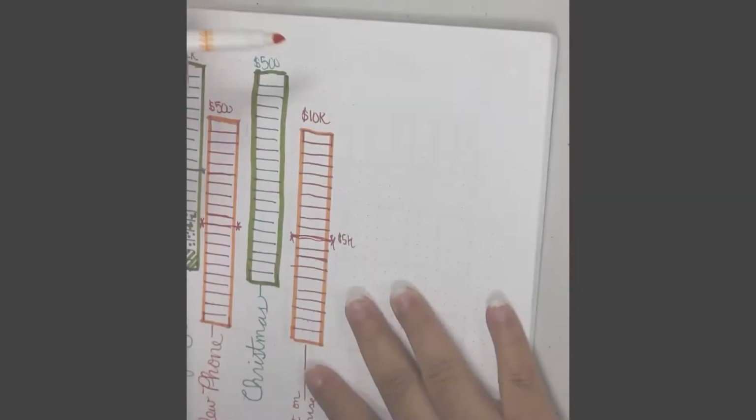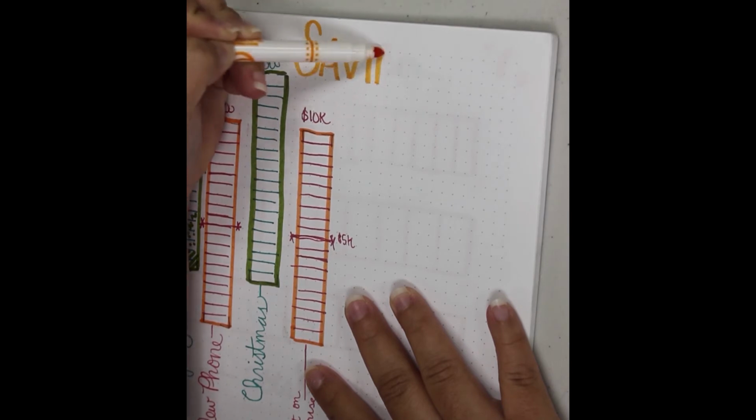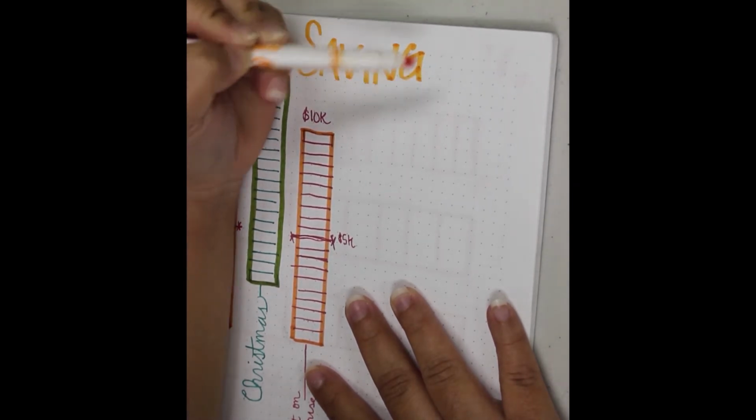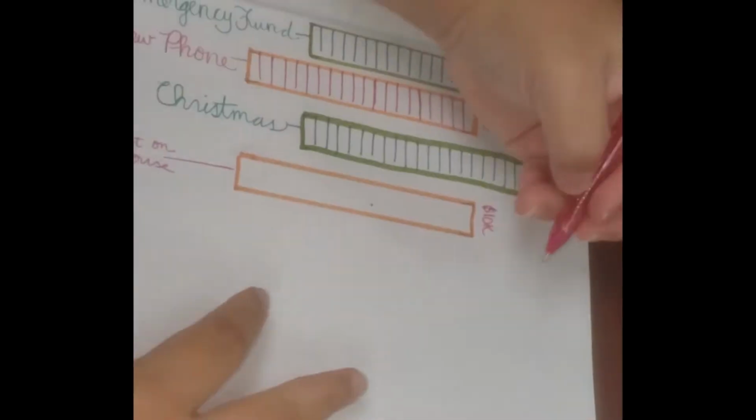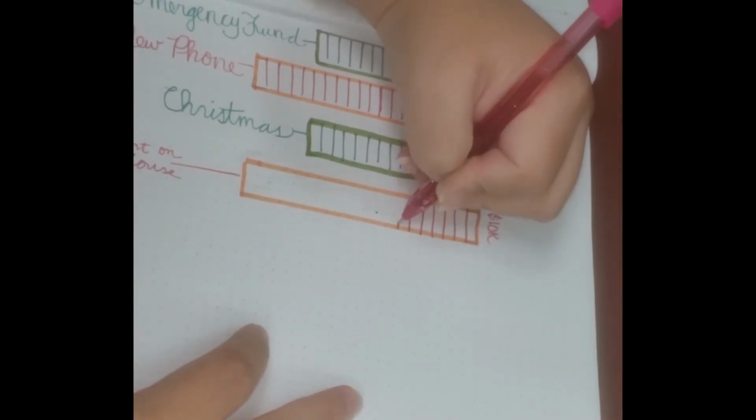A savings tracker comes in handy when you have goals to save X amount of money, and you would like a snapshot of your progress. The savings categories are customized to your goals, which is one of the things I love most about a bullet journal.